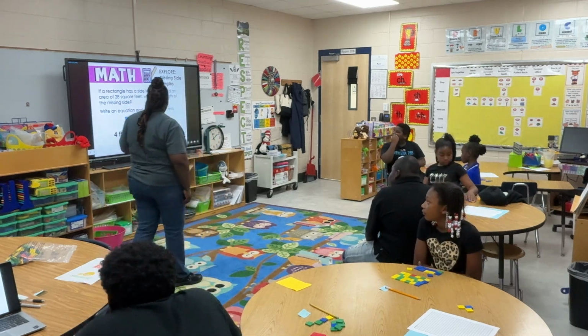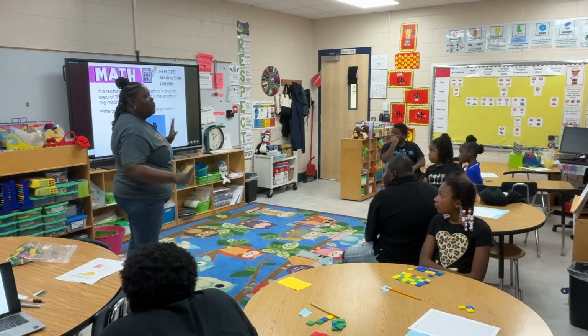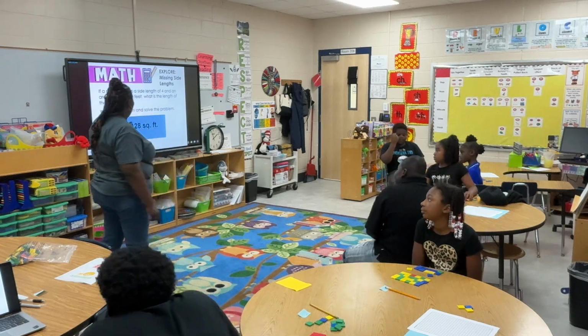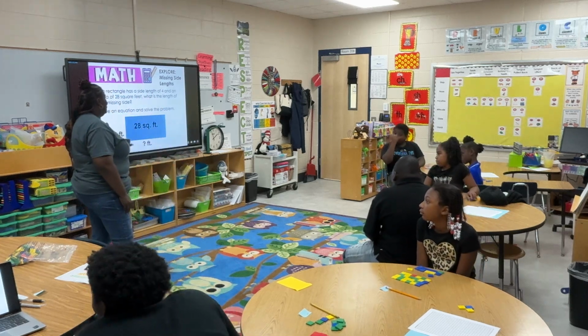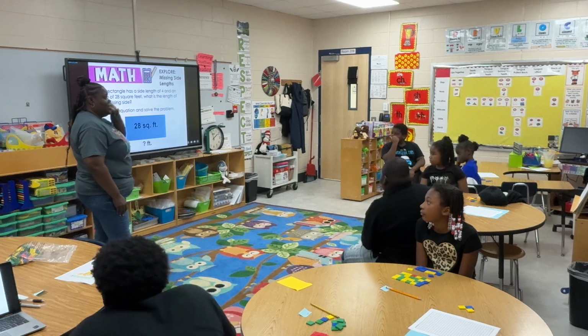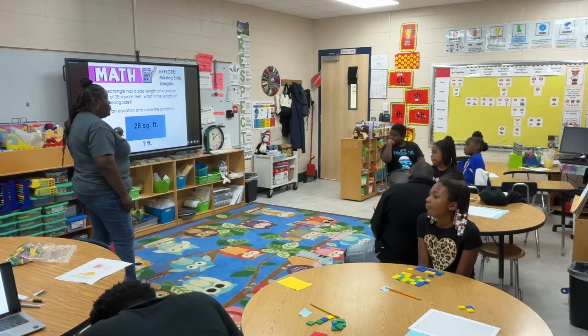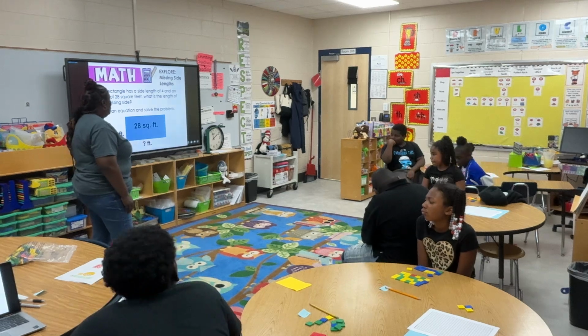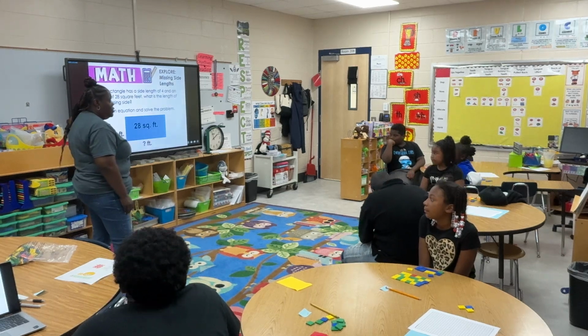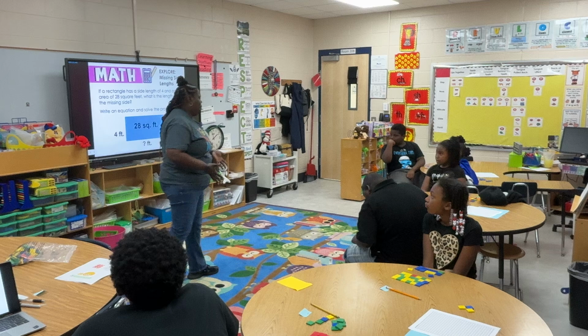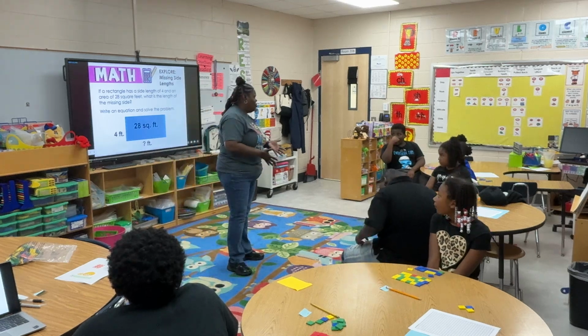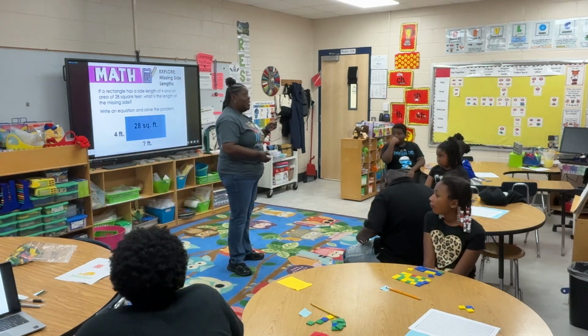Okay? This time, I don't want you to build it. I want you to just look at this for a second. If I have a rectangle that has a side length of 4, think about it. The side length is 4, and I have an area of 28 square feet. What is the length of the missing side? What do I ask myself? Okay, that's the question I want to answer.